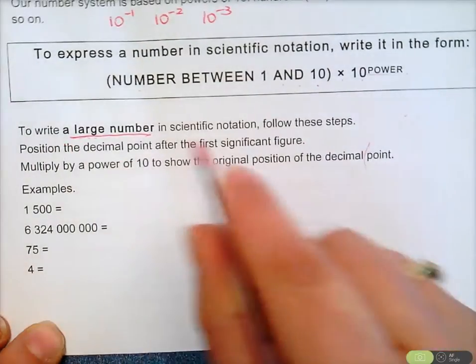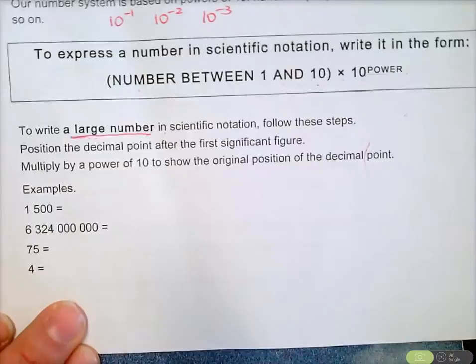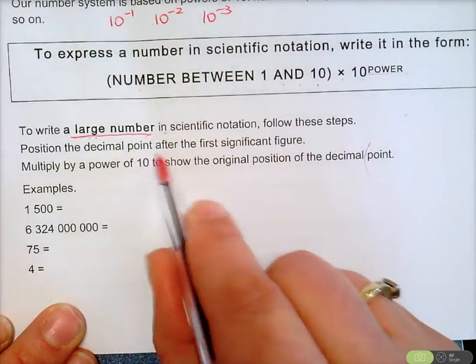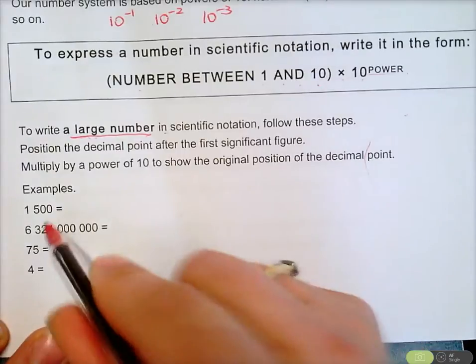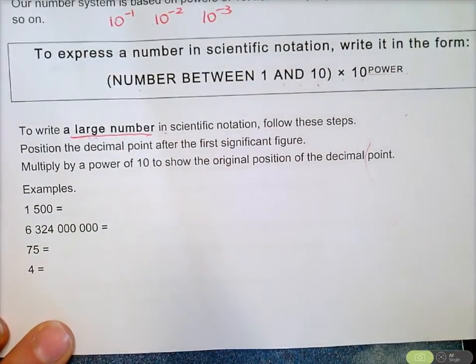So to write a large number in scientific notation, we're going to follow these steps. Position the decimal point after the first significant figure and then multiply by a power of 10. I'll just show you. Where's the decimal point at the moment with the number 1500? I can't see a decimal point. Where is it? At the end.